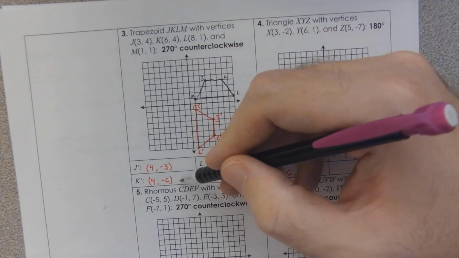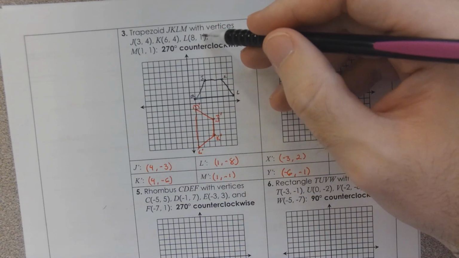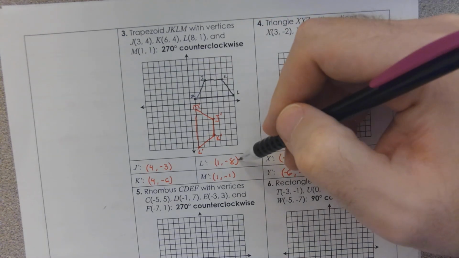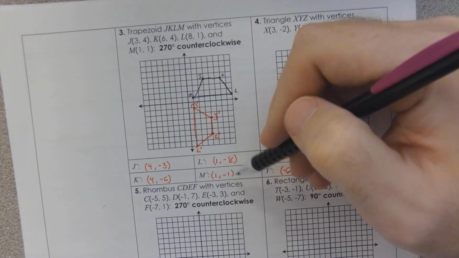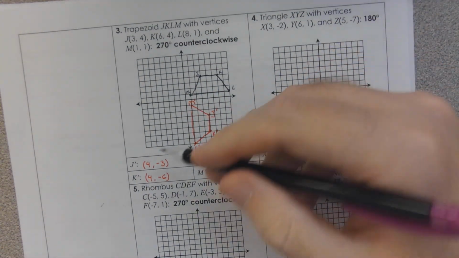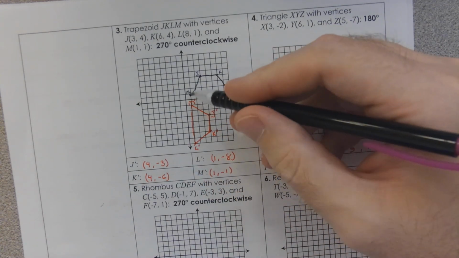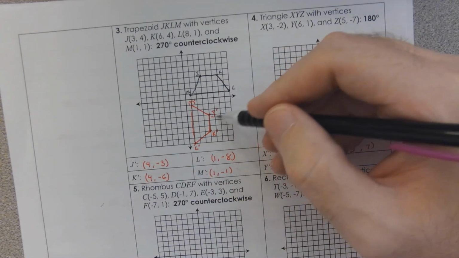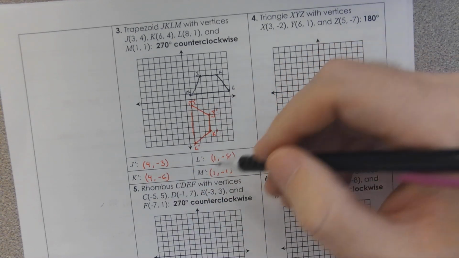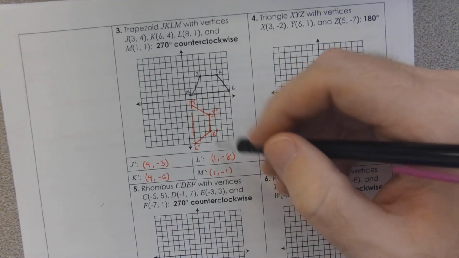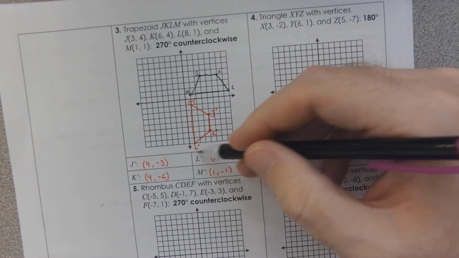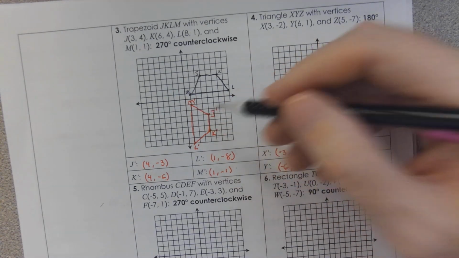4, negative 6. 1 goes first, and then make the 8 negative. So 1, negative 8. 1, negative 1. Graph the points. 4, negative 3. So over 4, down 3. Call it J prime. 4, negative 6. Call it K prime. 1, negative 1. M prime. 1, negative 8. Call it L prime. Connect the dots and you're done.